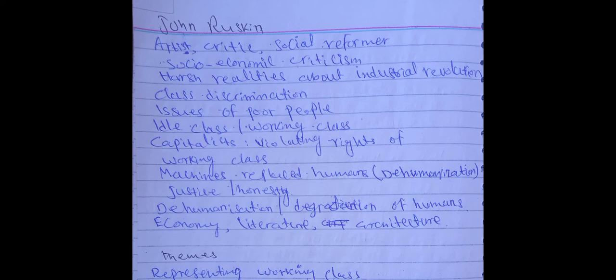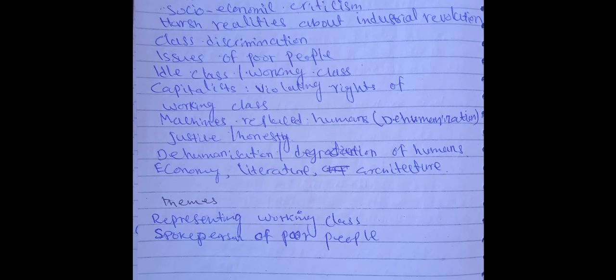Economics, literature, and architecture. The themes include representing the working class. He is also known as the representative of the working class, the social reformer, and he is the spokesperson of the poor people.